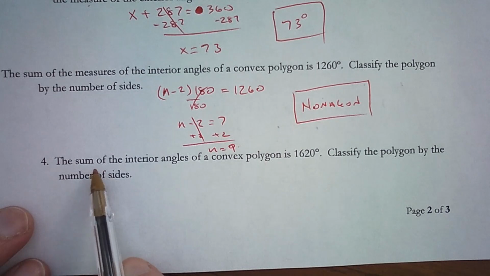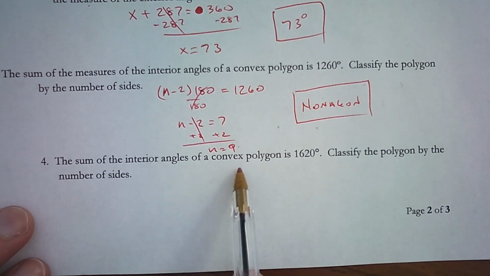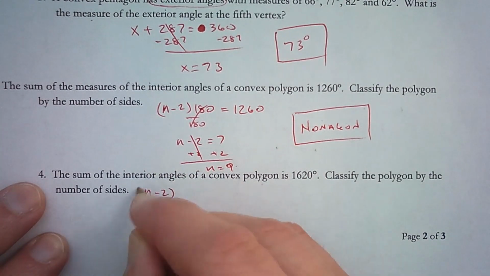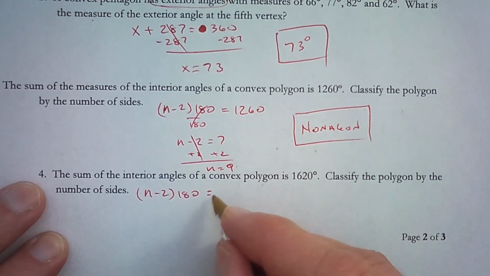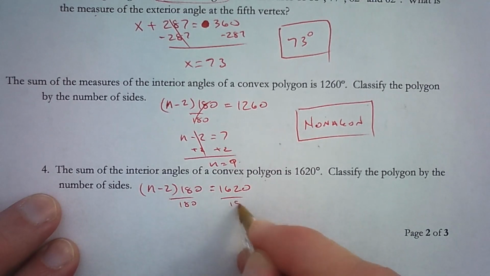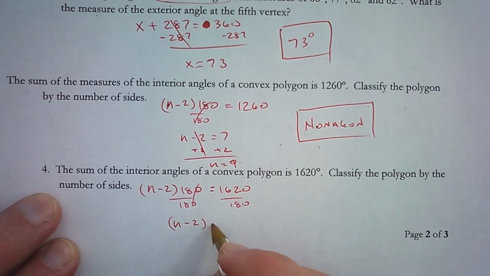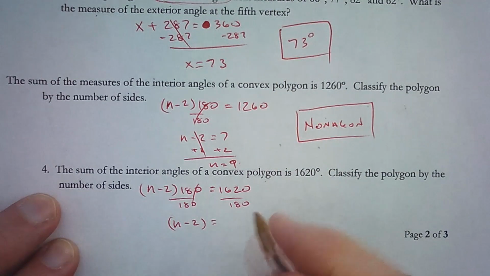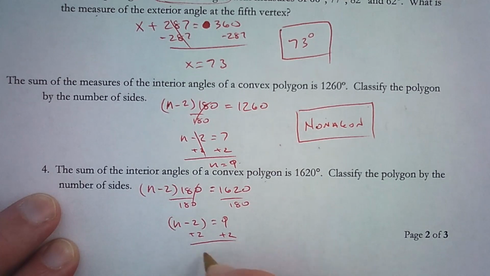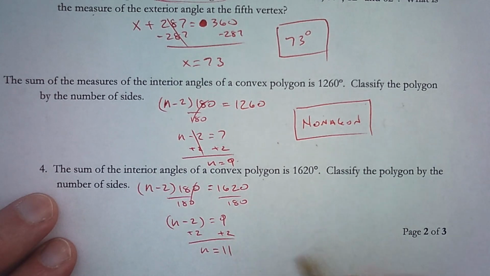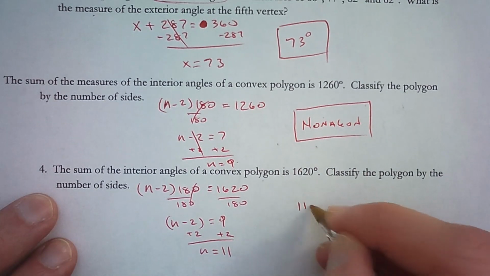Okay, so now the sum of the interior angles of a convex polygon is 1620 degrees. So that means if you do n minus 2 times 180, you're going to get 1620 degrees for this particular polygon. So you'll divide by 180 and get n minus 2 equals 1620 divided by 180, and you get 9. So n minus 2 is 9, and then add 2, and you get n is 11. That's called a hendecagon, but usually people just call this an 11gon.